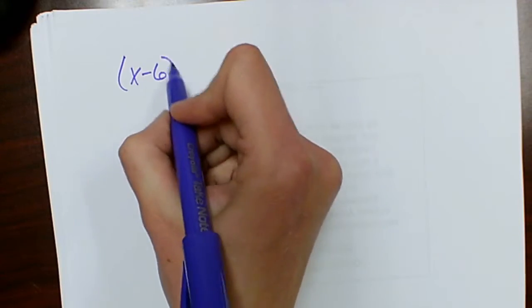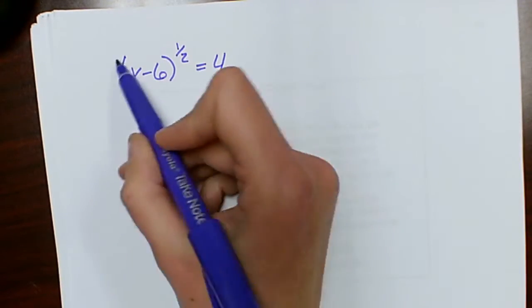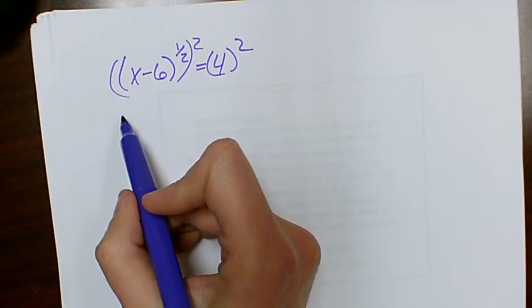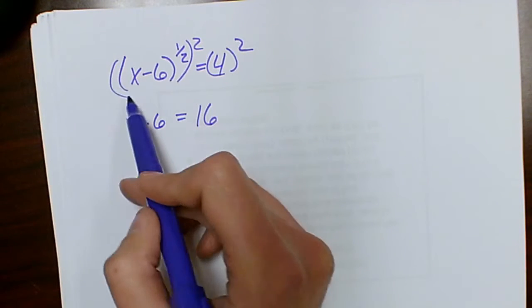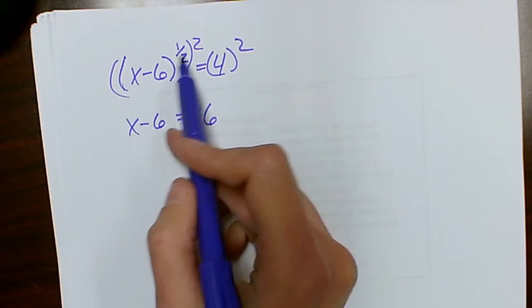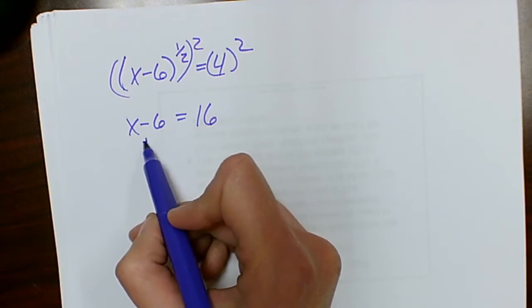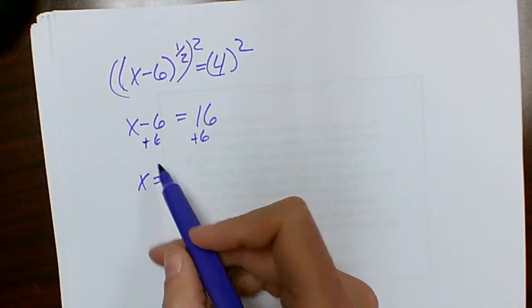x minus 6 to the 1/2 power equals 4. So we are going to square both sides. So x minus 6 equals 16. So essentially this is like saying square root of x minus 6. So we're going to square both sides, because essentially we're doing the same thing as if these were radicals.